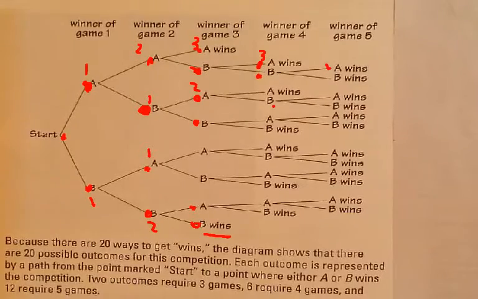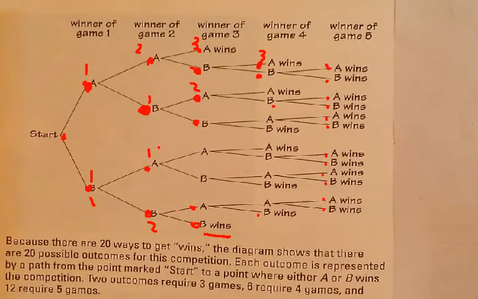So I'm counting these as I go down here. So there's 20 when I'm done, right? 20 when I'm done. And B wins half the time, and A wins half the time. So there's 10 ways that A could win, right? B could be first, then A could win the second game, A could win the third game, and then A could win the fourth game, and he's the winner, right? Even though B won the first game.